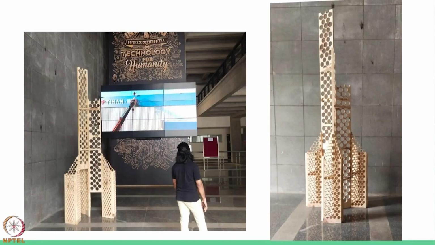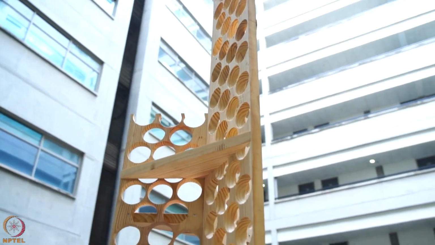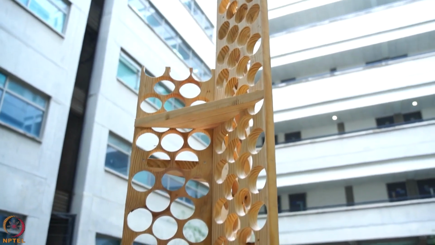When you see a small model and when you see it as a 6 foot tall model, the whole effect of what we want, the aspiration component of it, is enhanced more. So this was a good experience working on a large scale model for the first time.